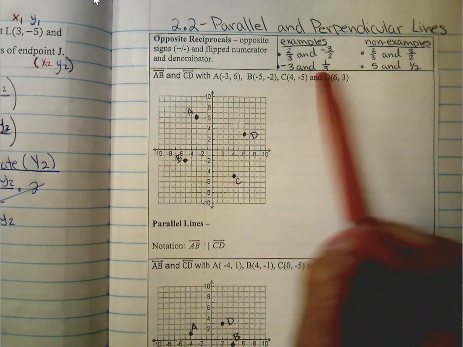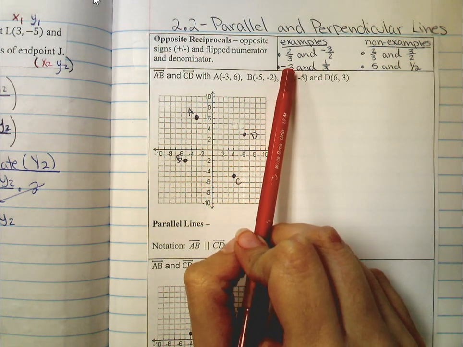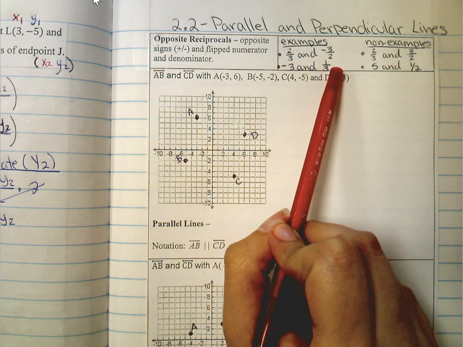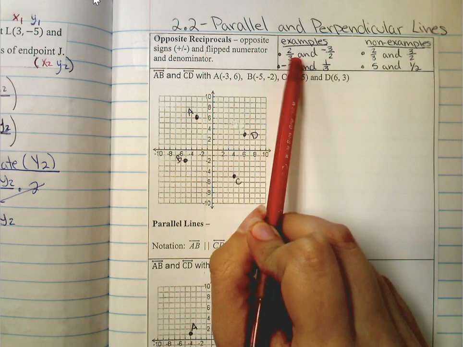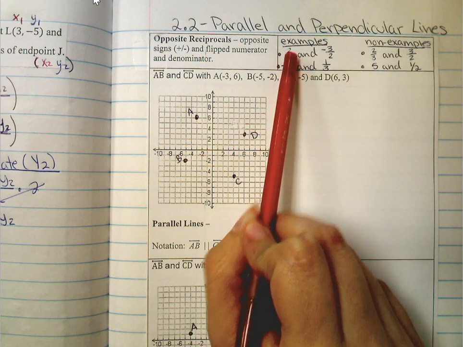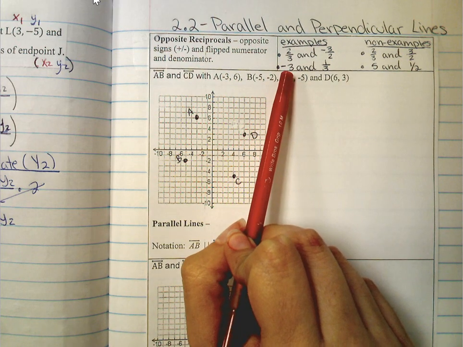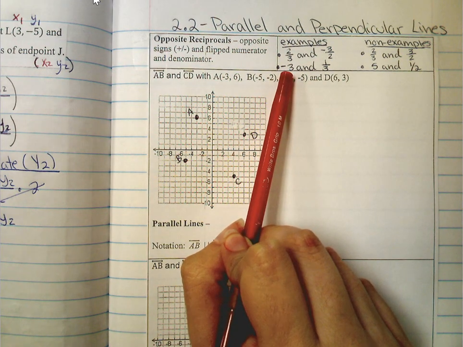I wrote down some examples right here that you should copy in your notebook. Examples of opposite reciprocals would be, for example, 2/3 and -3/2, because they're opposite signs. One of them is positive, the other one's negative. And then the numerator and denominator are flipped. So that's an example.